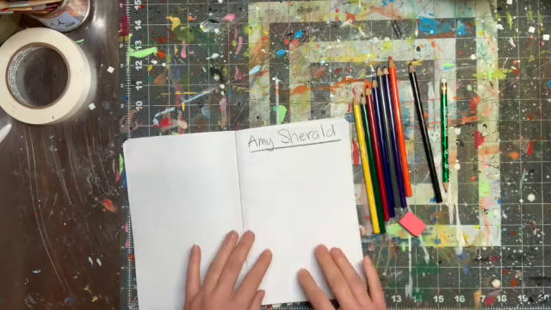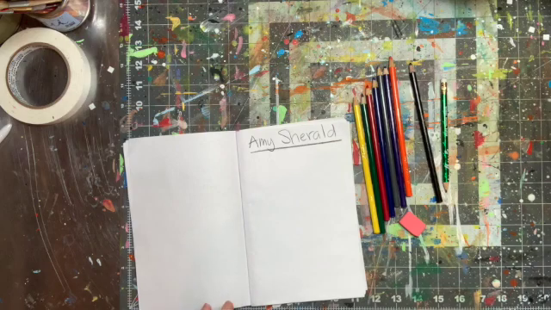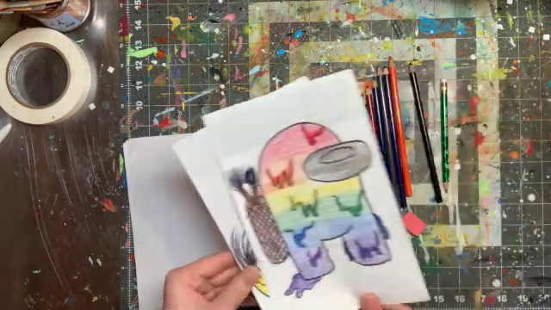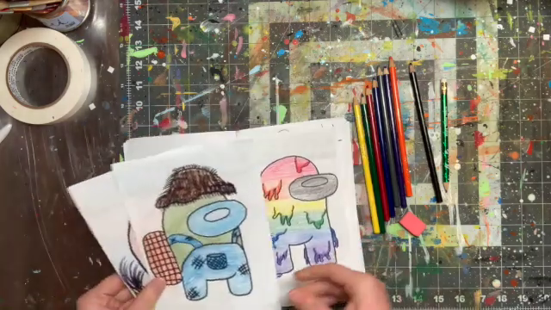Now what we are going to do, just like how Amy Sherald created all these great textures on her clothes and her portraits, is something just a little different. We're going to be doing different textures on Among Us characters.